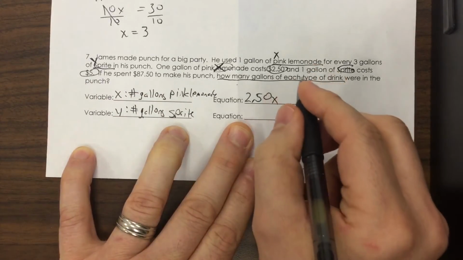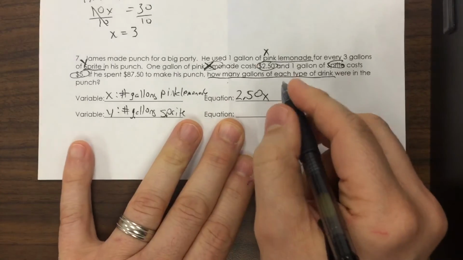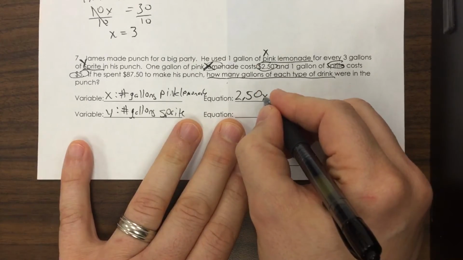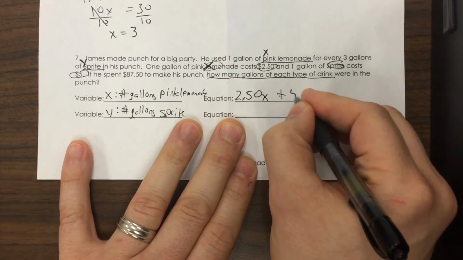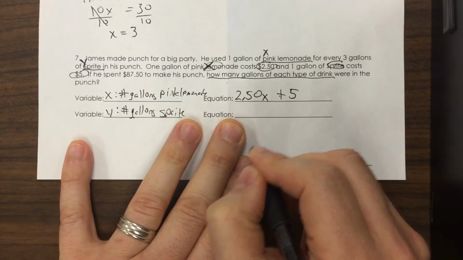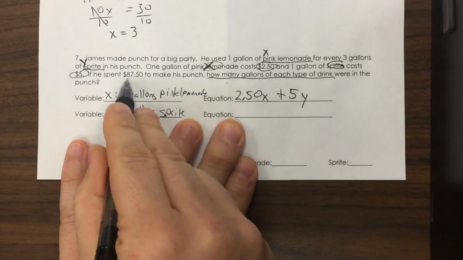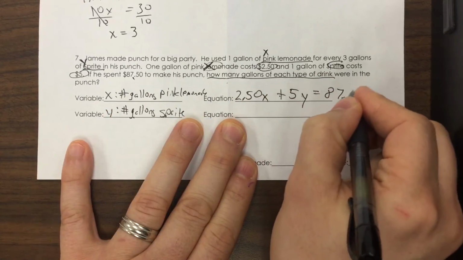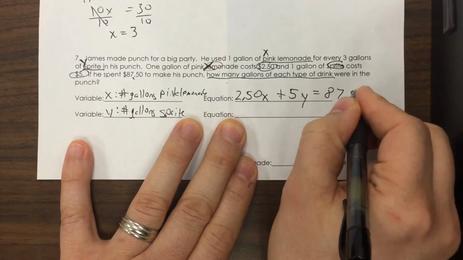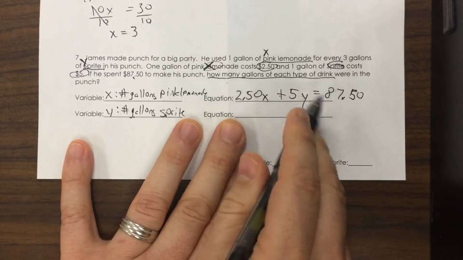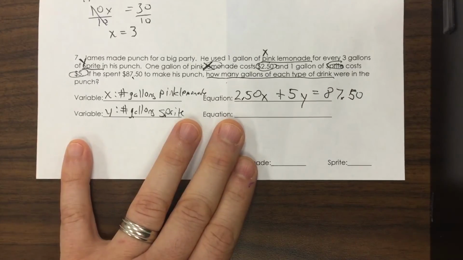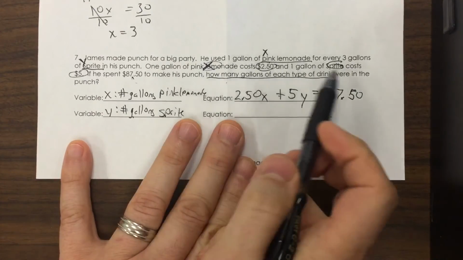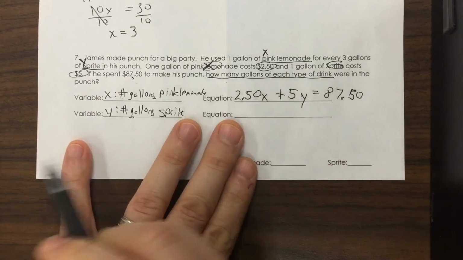So we're coming up with a standard form equation here. It becomes evident to us. $2.50 times the number of gallons of pink lemonade plus $5 times the number of gallons of Sprite, and they do give us the money total, equals $87.50. So I hope that you're starting to get familiar enough to where that equation was pretty easy to find, okay? You see a total here, and you have some numbers that are going with your variables. It kind of sets itself up, standard form.